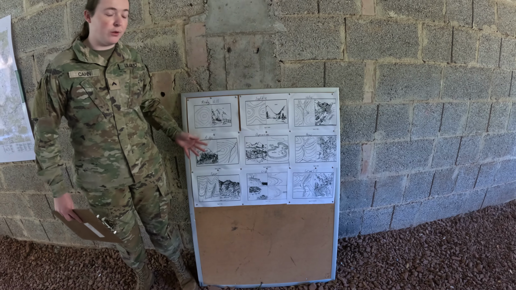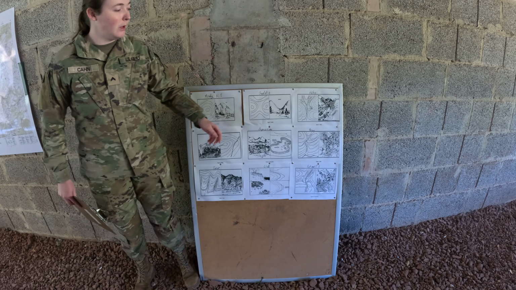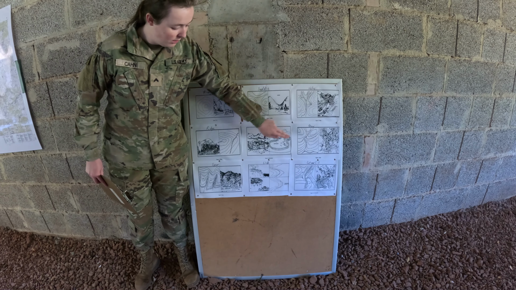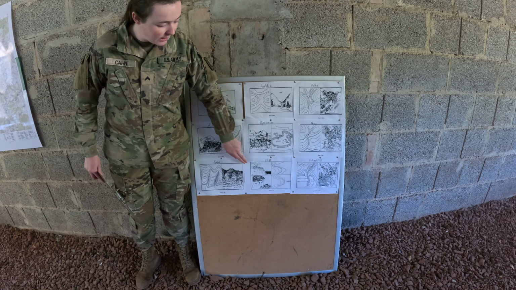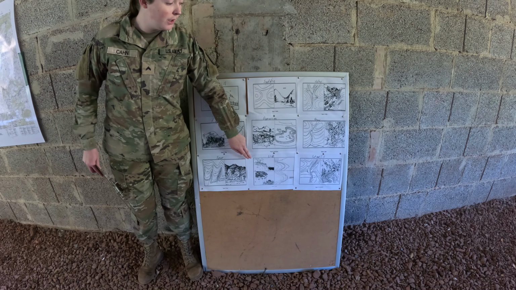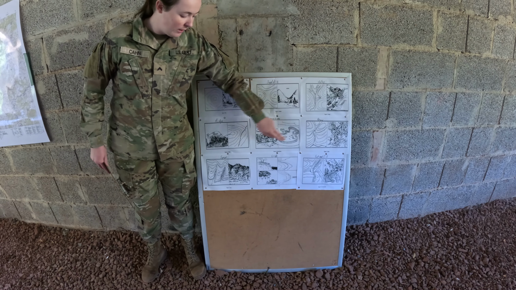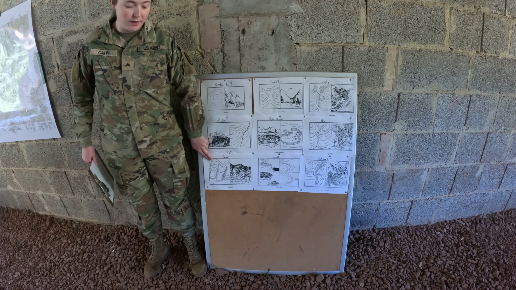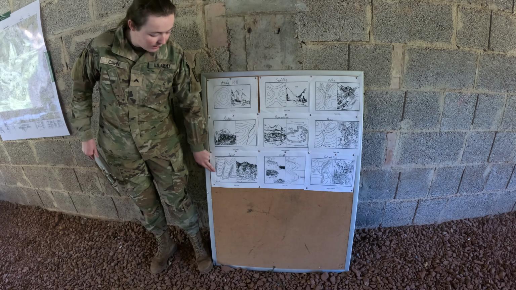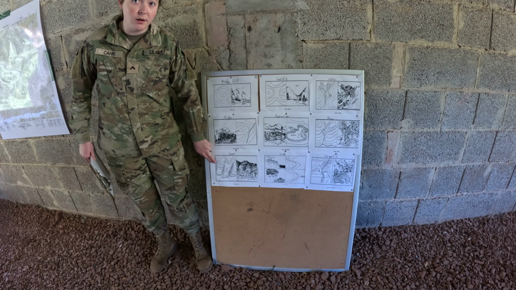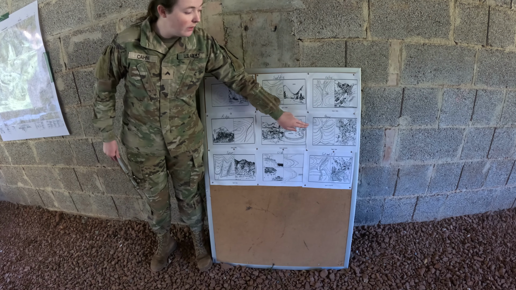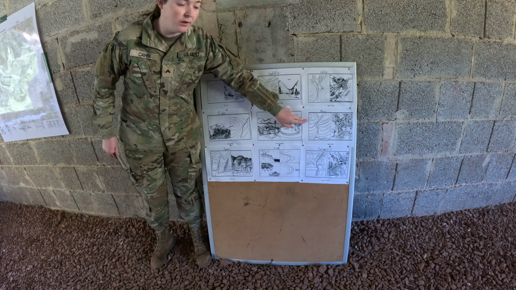Those are your 5 major terrain features. Your 3 minor are your draw, your spur, and your cliff. You can usually find your draws and your spurs right next to each other, as shown in the topographic picture here. However, as you can see on this topographic picture, that is not always the case.